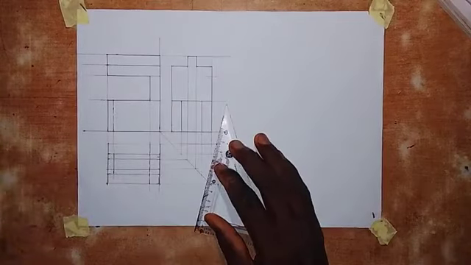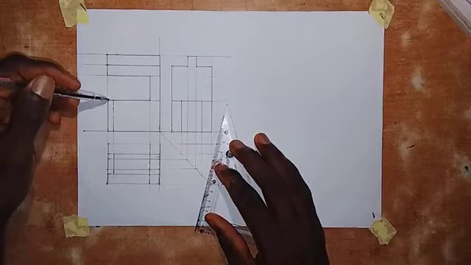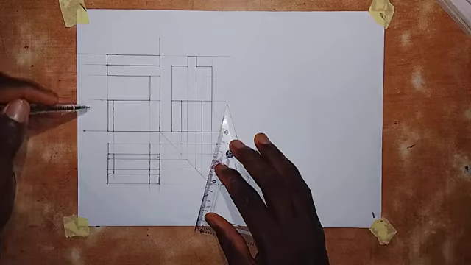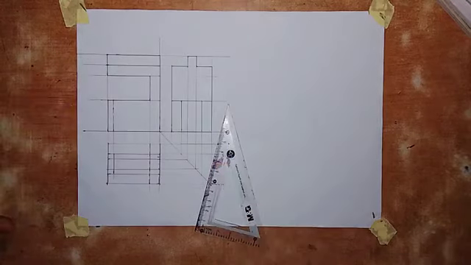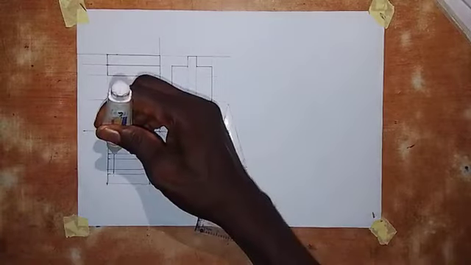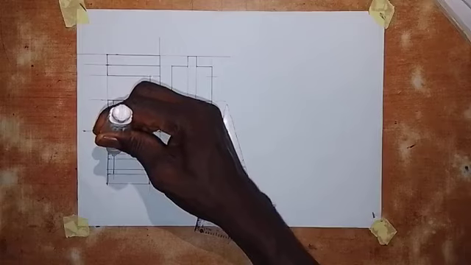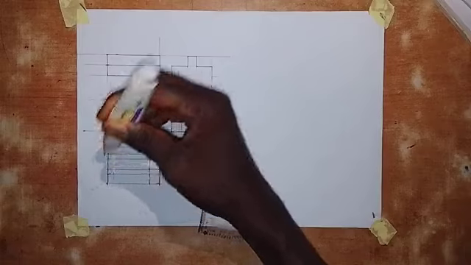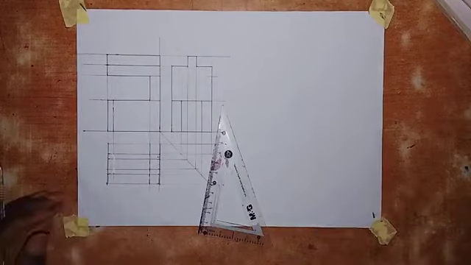Okay, sorry, that part. This particular part that we have here, we can't see it in the plan, so it should be drawn with short dashes line.